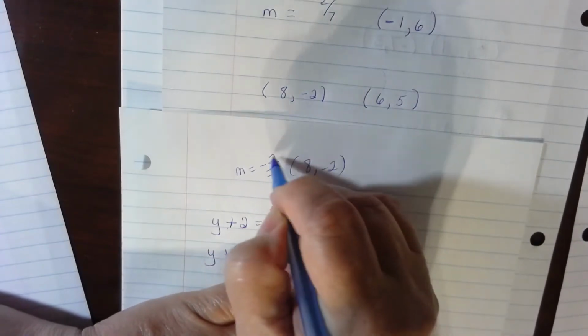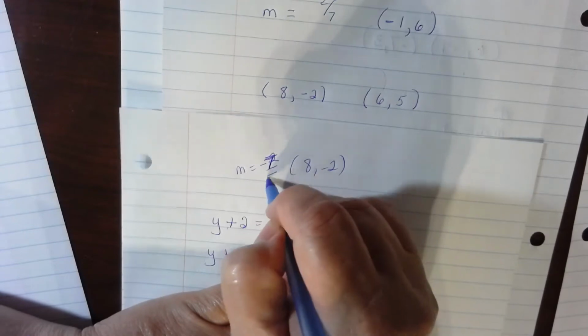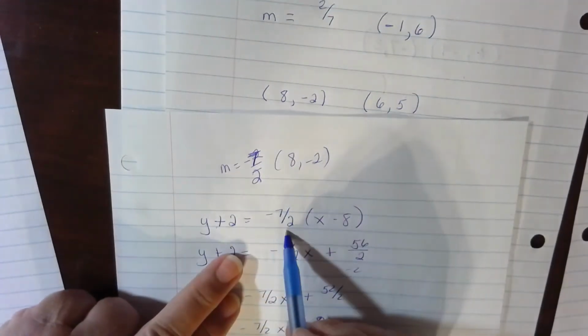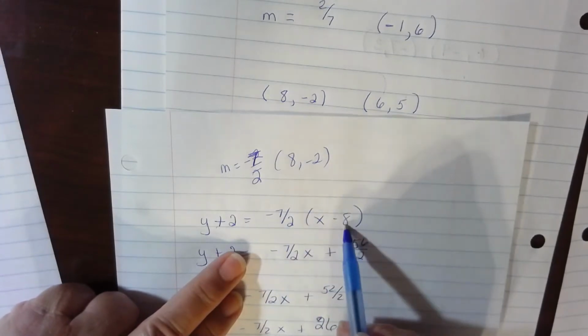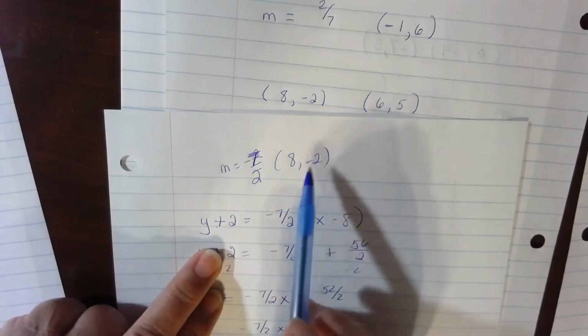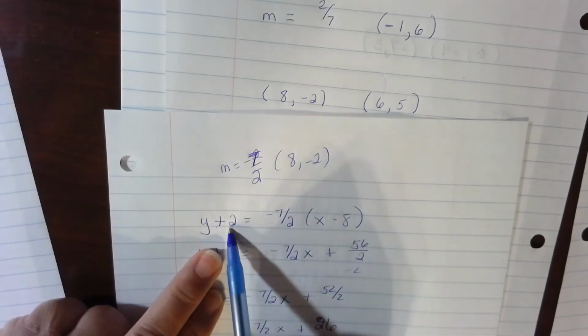No, 7/2. I keep writing it wrong. 7/2. Okay, so I filled in the slope and the x coordinate and the y coordinate, and it's y minus negative 2. That's how this became a plus 2.